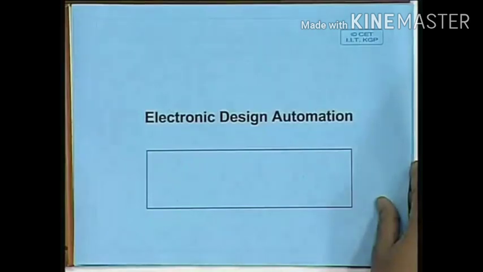So, electronic design automation, this is the subject we will be talking about in the course of the next series of lectures. Before I go into the actual series of lectures, let me first tell you what exactly we intend to cover in this series of lectures.